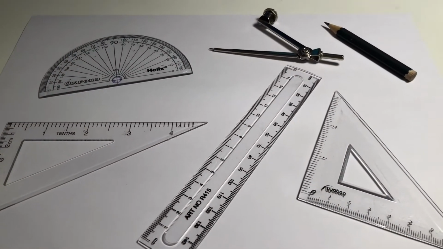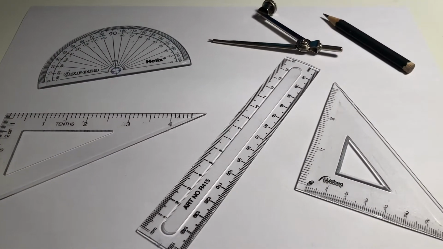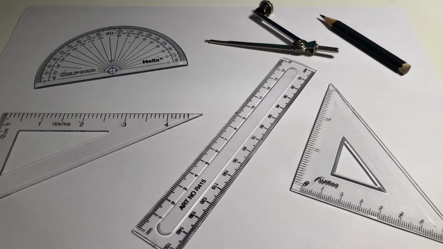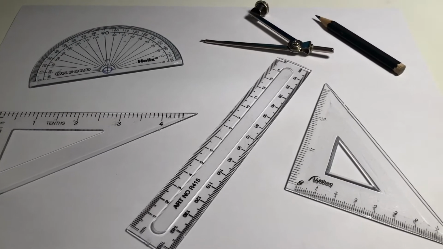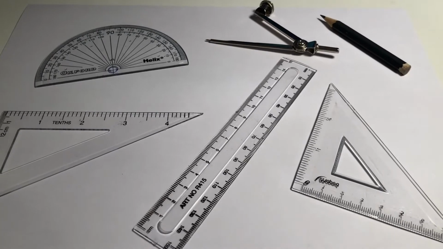In today's lesson, we're going to learn about constructions. We're going to start off by looking at some of the equipment that we have in our math sets, some of which we have already used and others might be new.